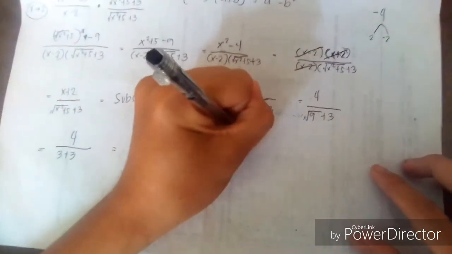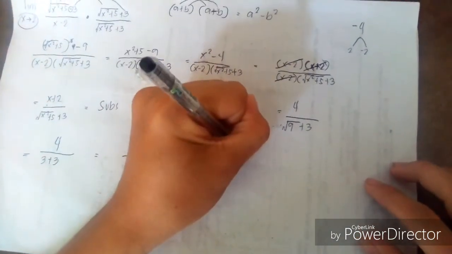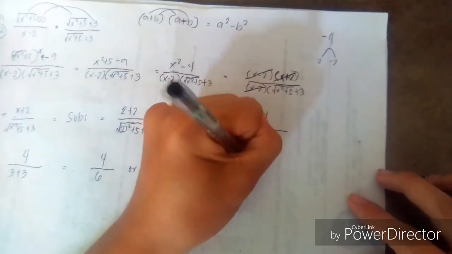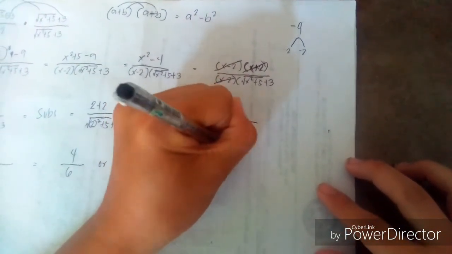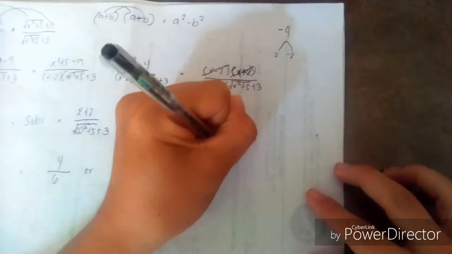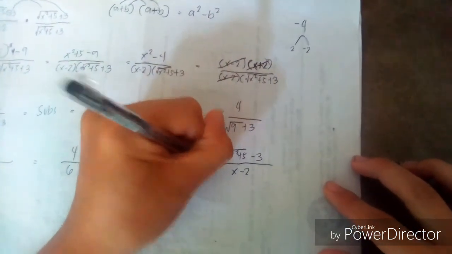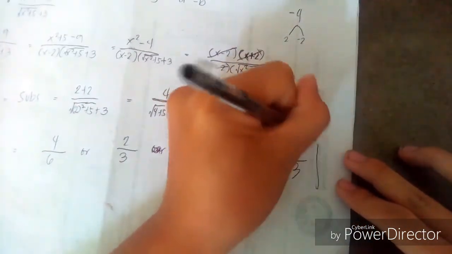So our answer, the limit of the function square root of x squared plus 5 minus 3 all over x minus 2 as x approaches 2, is equal to 2/3. So that's our final answer.